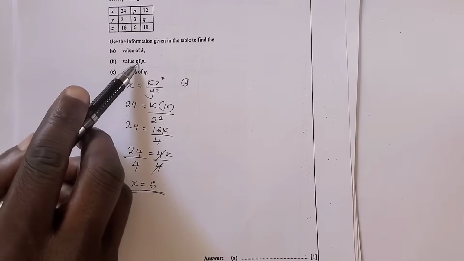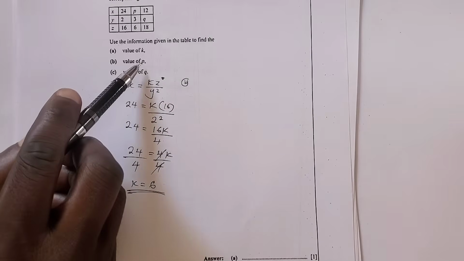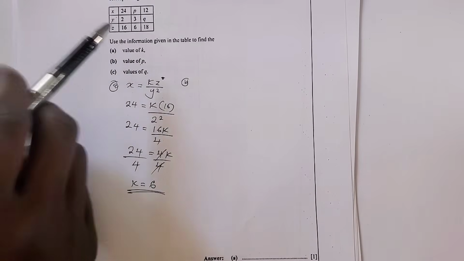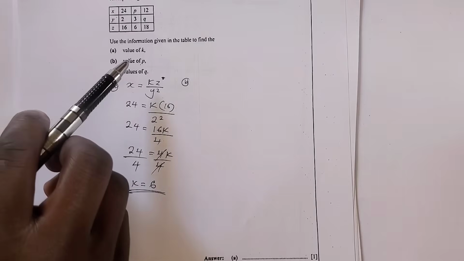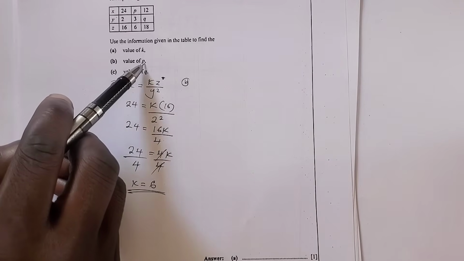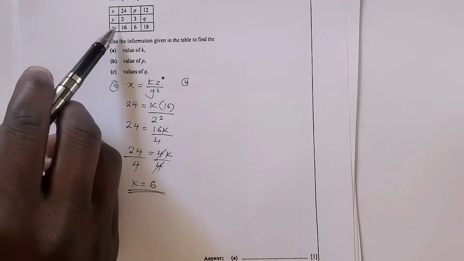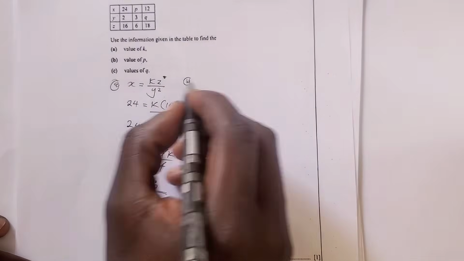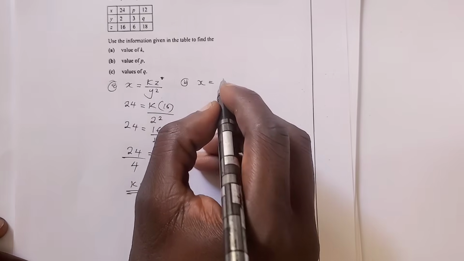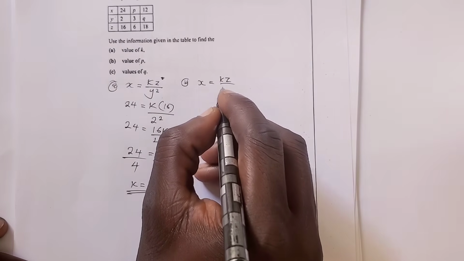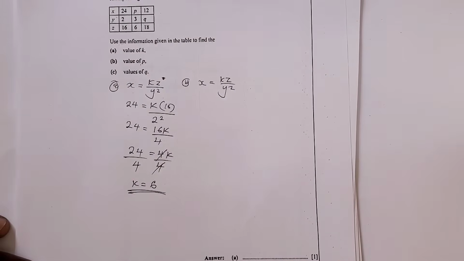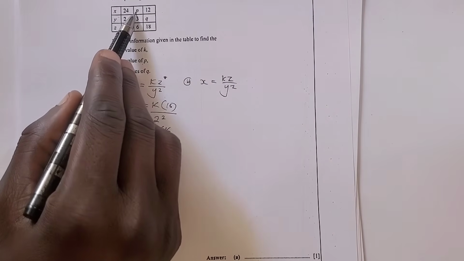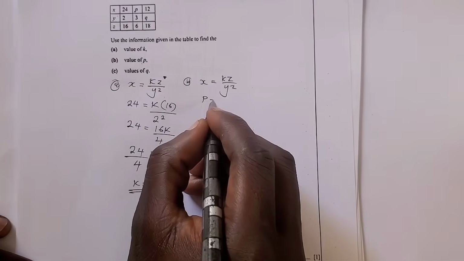Find the value of P. So here it is the same as if the table wasn't here. If the table wasn't given, the question would read, find the value of P when Y is 3 and Z is 6. So you just copy the formula here as KZ over Y squared. Then you ask yourself, what is the value of X here? Is P, right? Are we together? Yes. So we're going to substitute with P.